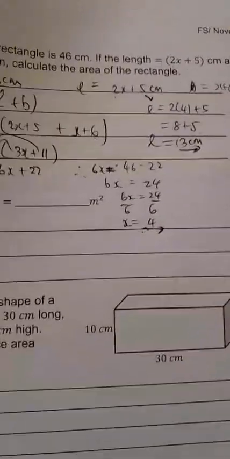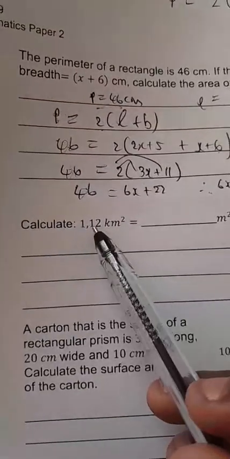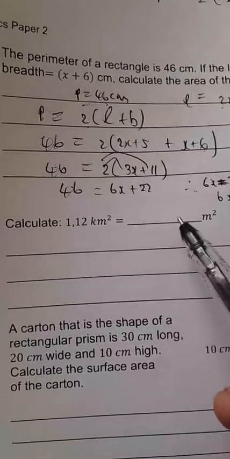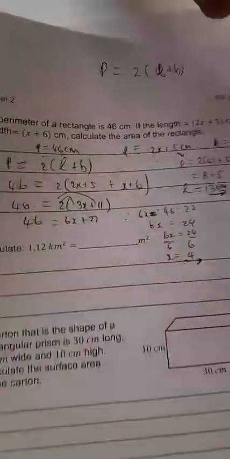So make sure. Now check this out. Calculate 1.12 kilometers squared is equal to how many meters squared. Now something I just want to quickly show you guys. Maybe you may not know, but you're supposed to know. This is what I call the conversion.